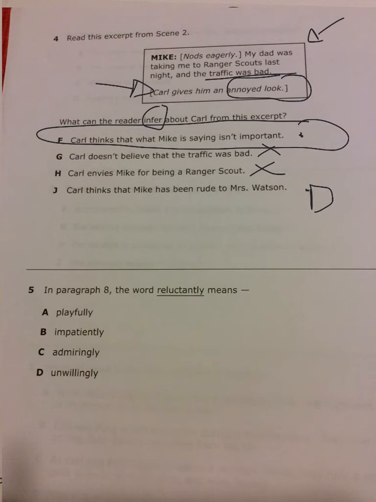And letter J was just there to distract me, because I may think, oh, he's being rude for interrupting, but that is not it.